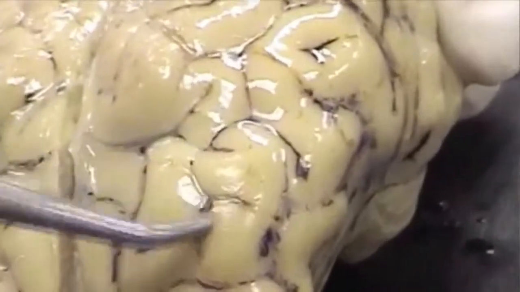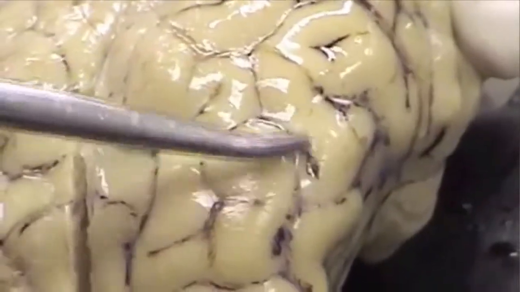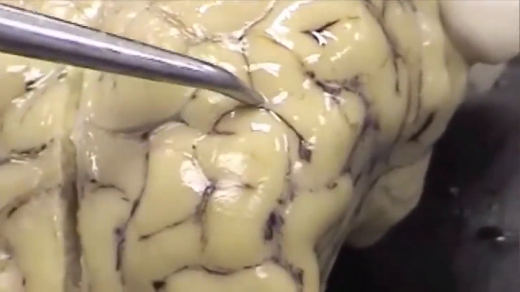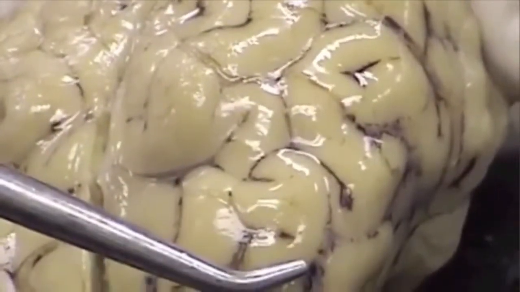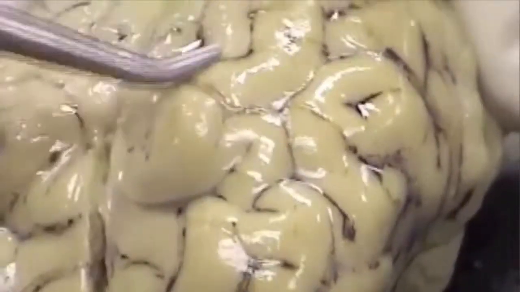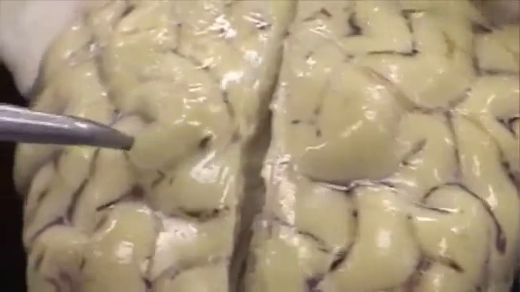As I run my probe over the sulci of the brain, the grooves are the sulci, I can't get the probe down into those grooves. I can't get them into the sulcus without penetrating this very thin cellophane-like, shrink wrap-like layer called the arachnoid mater. So here's the arachnoid mater covering this whole hemisphere of the brain.